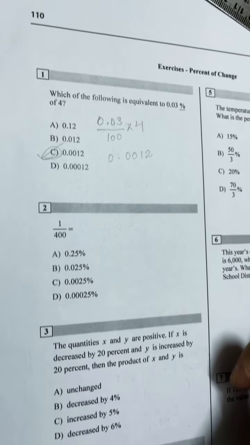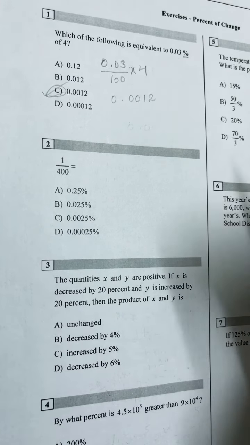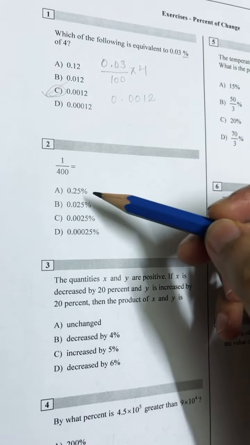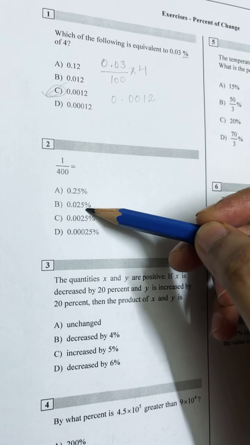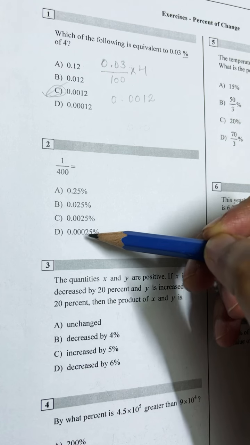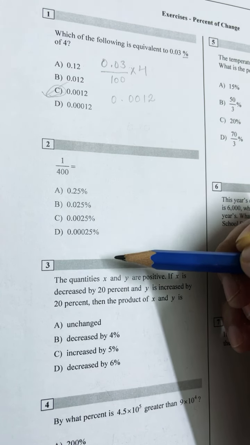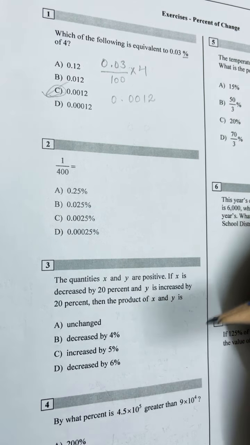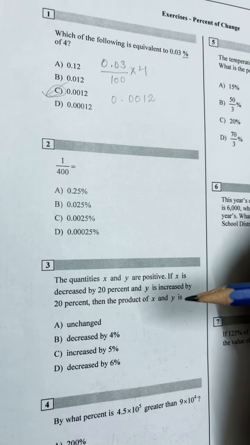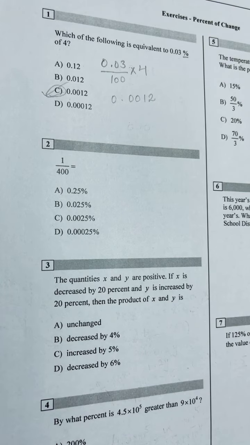Alright, let's see if you can answer question number 2. 1 over 400 equals either 0.25%, 0.025%, 0.0025%, or option D? You have 30 seconds to answer that. Come on guys. Chat, chat.